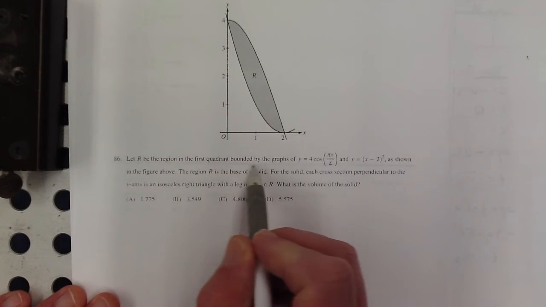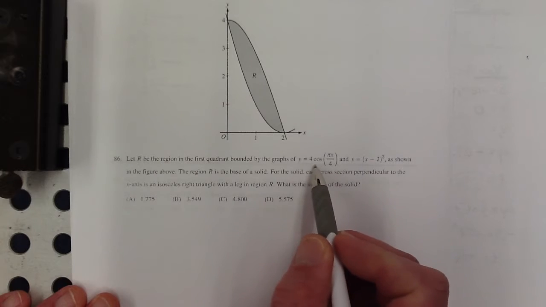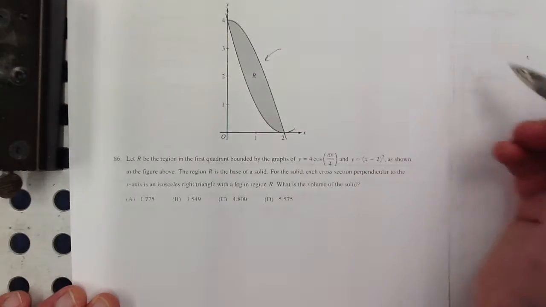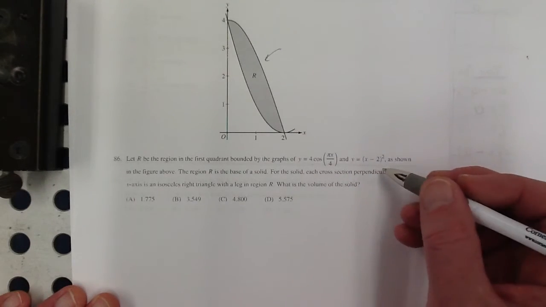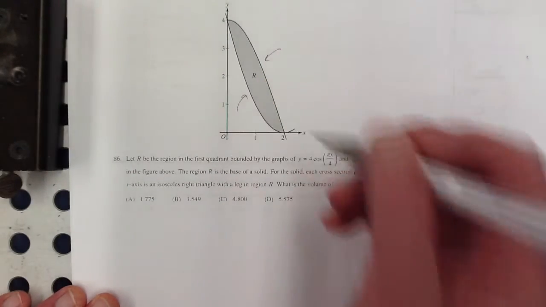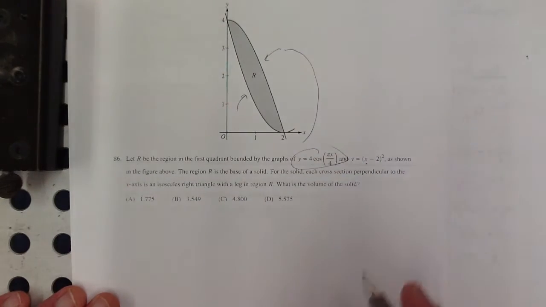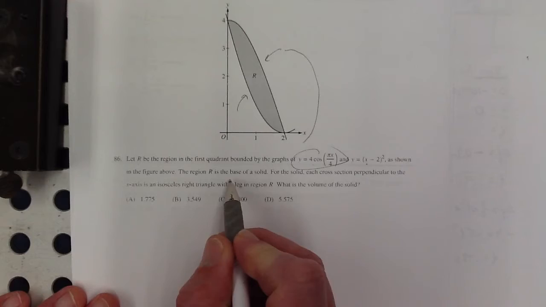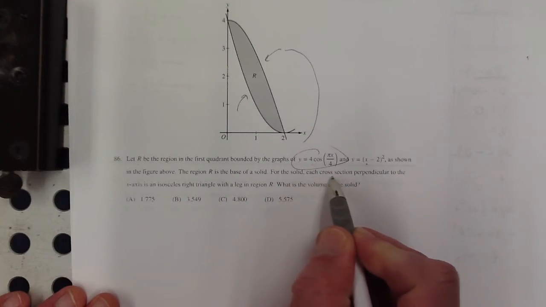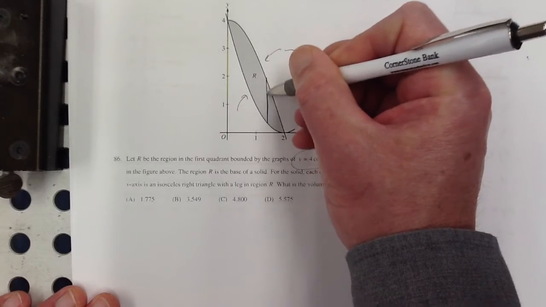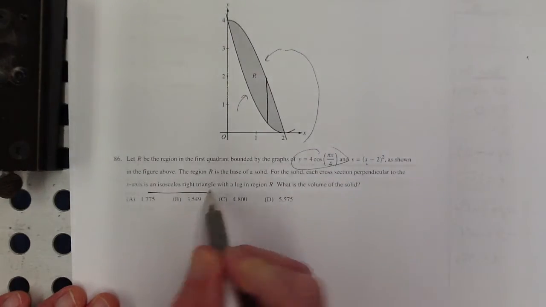Let R be the region in the first quadrant bounded by the graphs of 4 cosine pi x over 4. That looks like this. And then this parabola here. So that's this one. The region R is the base of a solid. For the solid, each cross-section perpendicular to the x-axis, so we're slicing across this way, is an isosceles right triangle.